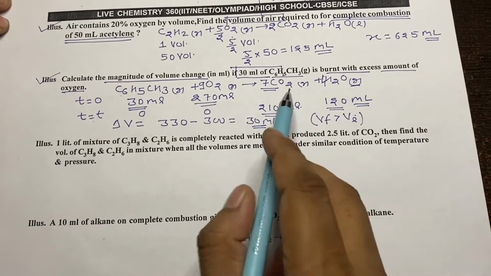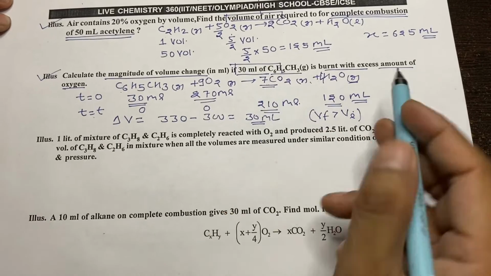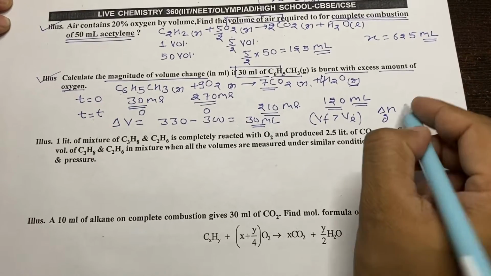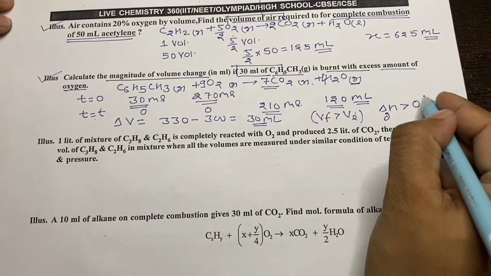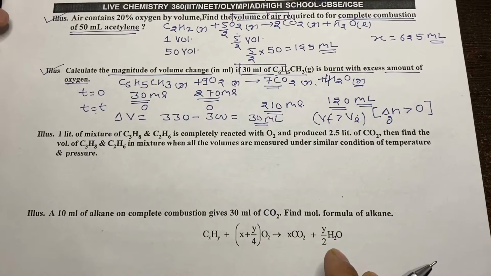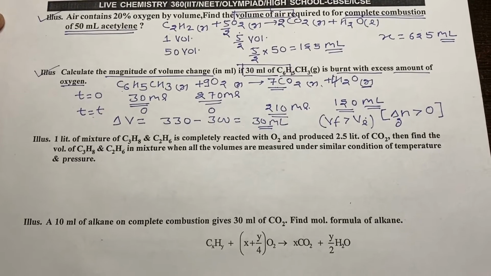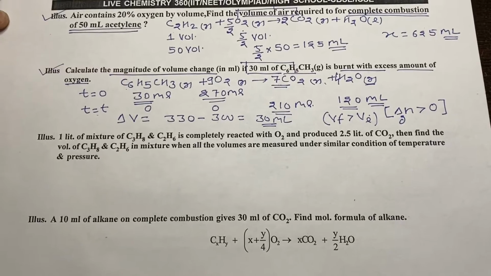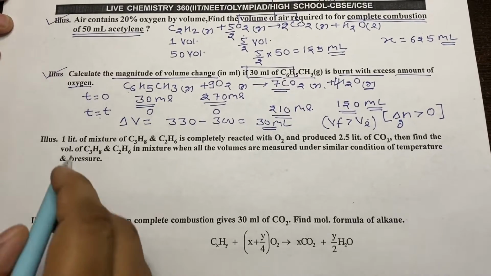We can observe that the number of gaseous molecules forming on the product side is more than on the reactant side. We can say that delta Ng is greater than 0, where delta Ng stands for the summation of moles of gaseous species in product minus gaseous species in reactant side.